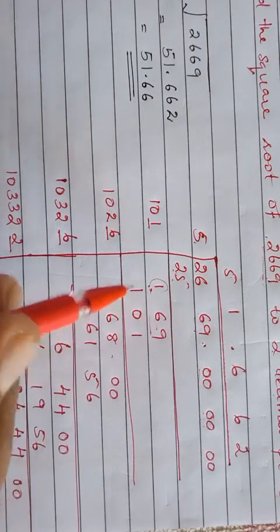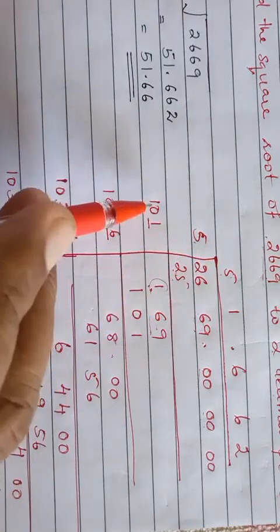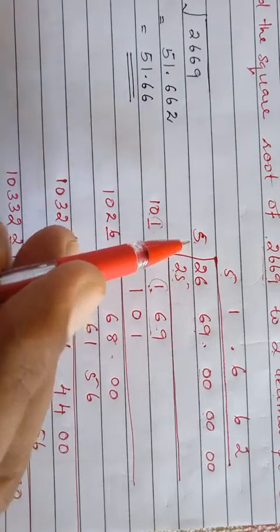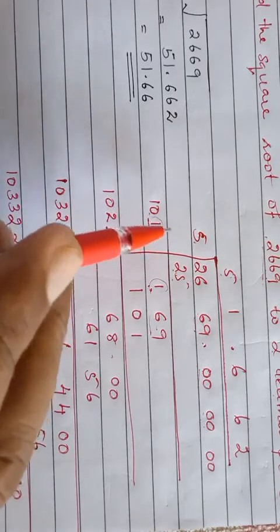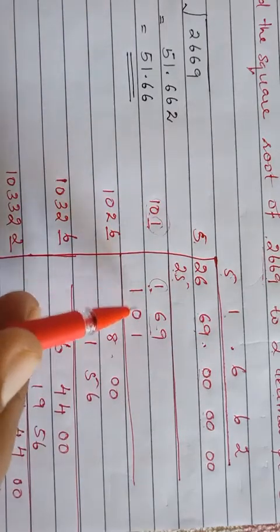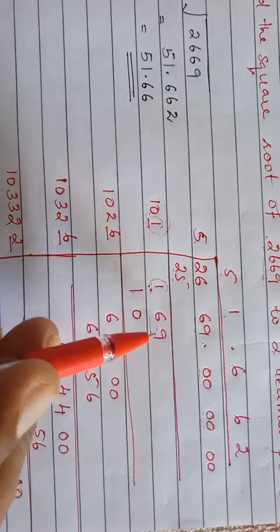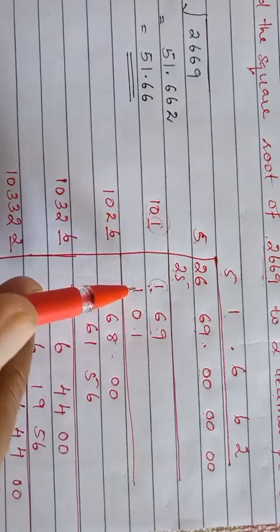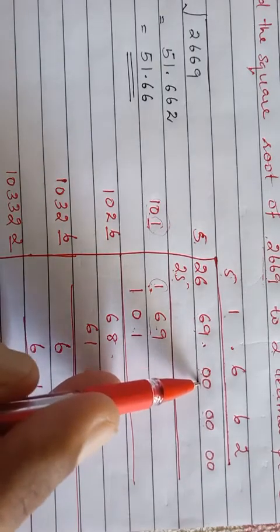Now we can write the divisor by taking the double of 5, it is 10. Then for finding this number, think about a suitable number. Then this number multiplied by 1, I mean the new divisor multiplied by 1, we can see that it is 101, which comes under 169. So we can write 101 multiplied by 1 as 101. Then remainder is 68. Then take down the next period, that is 00.